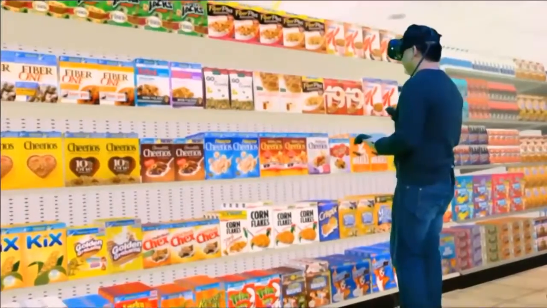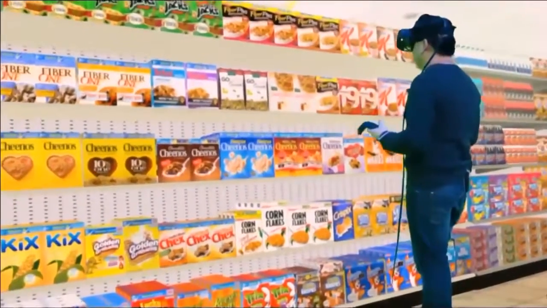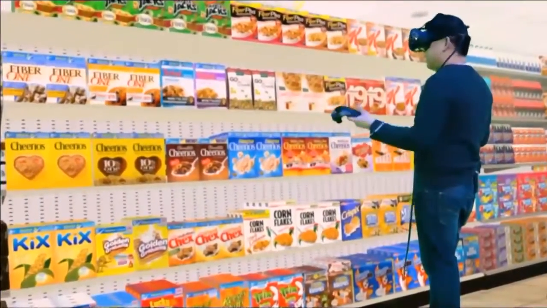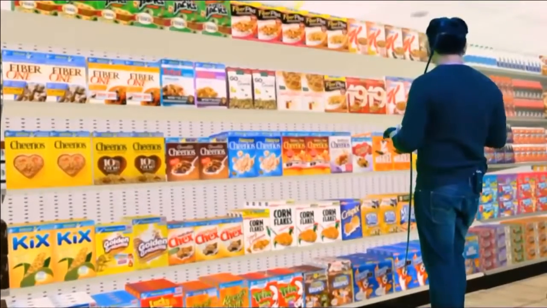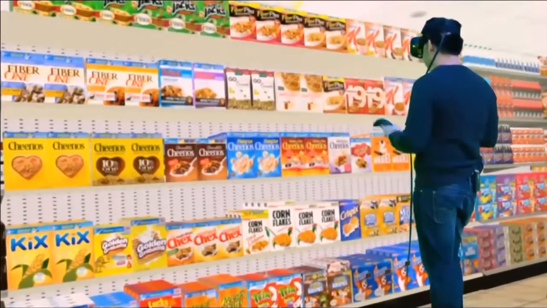So it's really cool. And you know what? This is something that Walgreens is doing today. And in fact, I'm actually in a Walgreens store right now, changing out their planograms, so hopefully they like that.